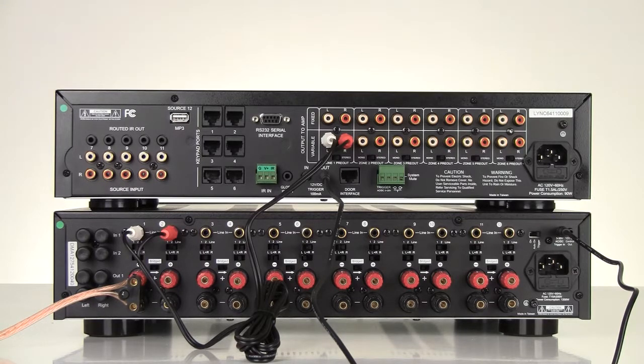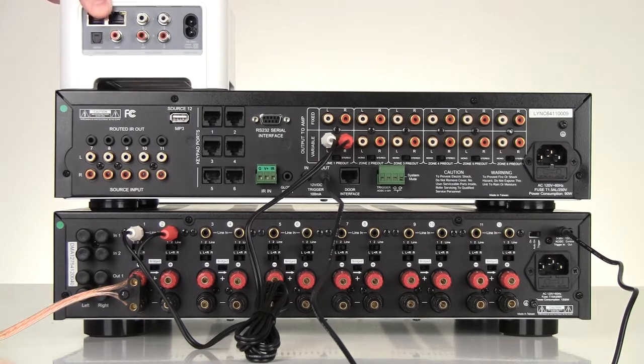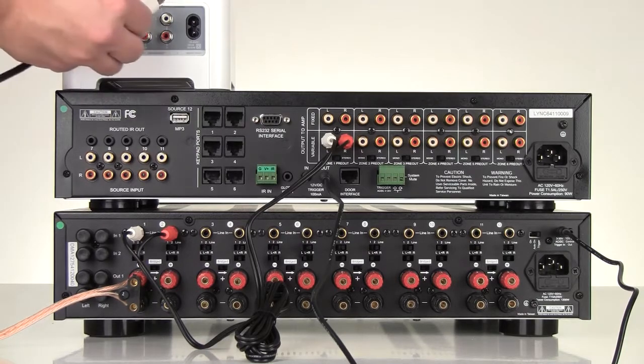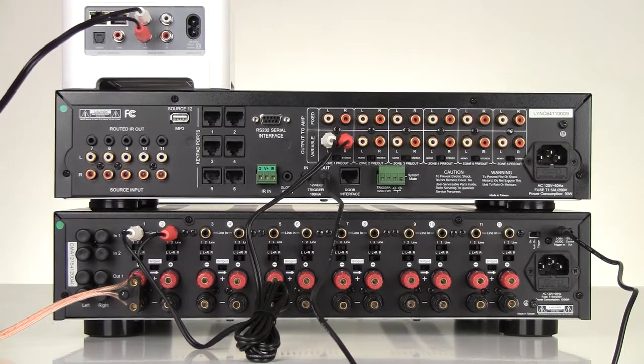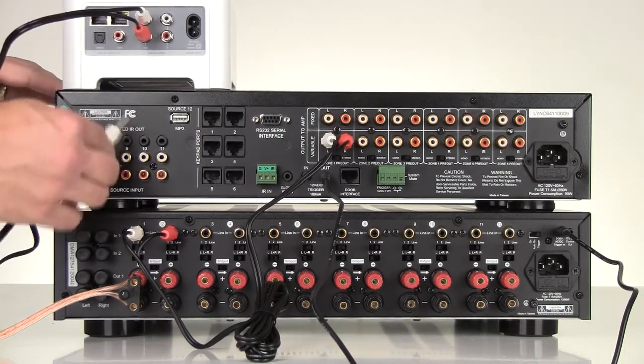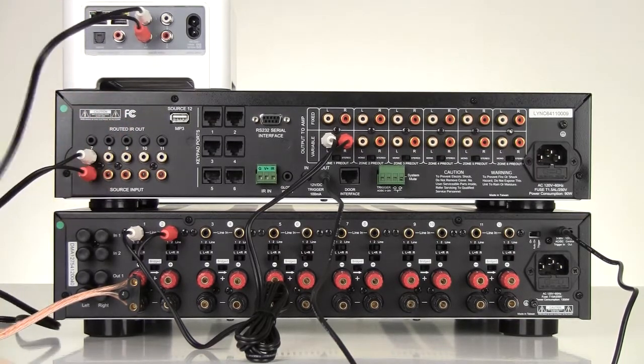If you are installing a 12-zone Lync 12 system, you will typically connect zones 7 to 12 to a second multi-channel amplifier. Now, let's connect a source into the Lync controller. With Lync, you have the option of connecting sources either directly into the Lync controller or connecting sources spread throughout your home. Let's start by connecting one audio source into the source 7 input on the Lync controller. This would be source 13 if you are using a Lync 12 controller.